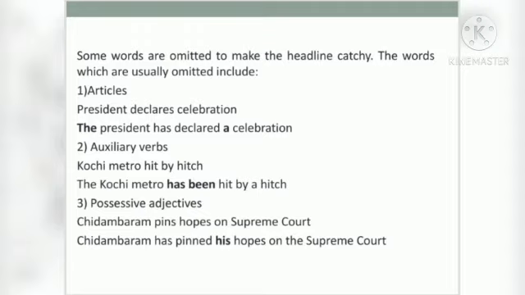Next point. Some words are omitted to make the headline catchy. The words which are usually omitted include articles, auxiliary verbs, and possessive adjectives. So, while constructing a headline, we tend to omit articles, auxiliary verbs, and possessive adjectives to make the headline catchy. Okay, so that is all about headlines.